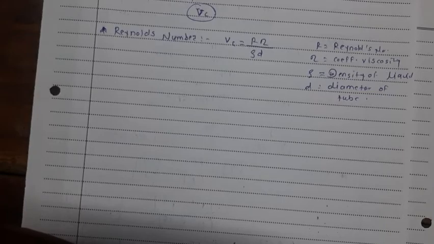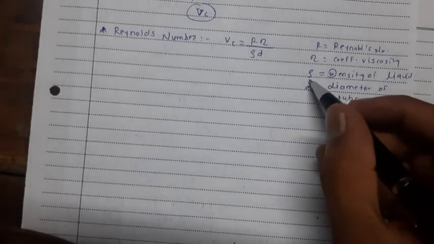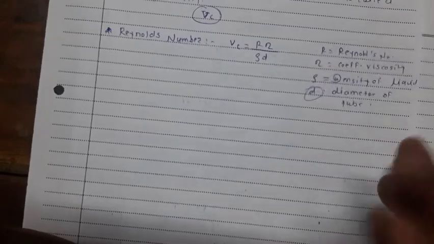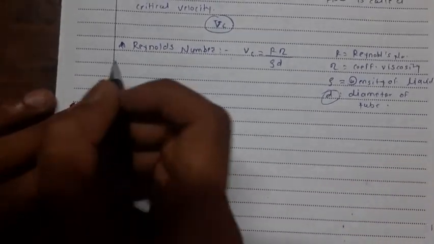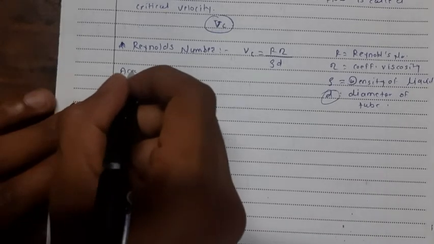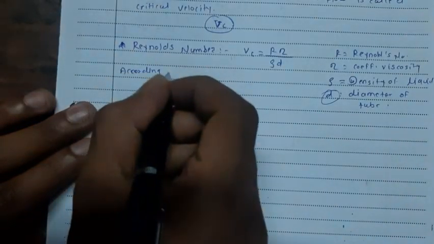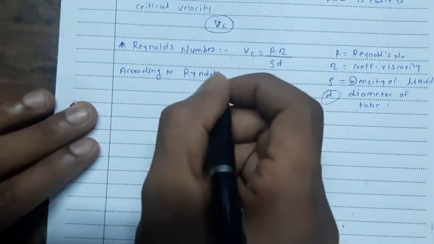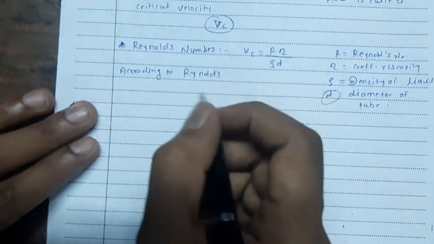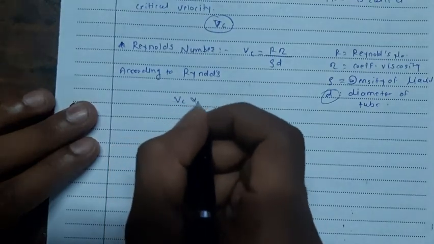According to Reynolds, Vc is directly proportional to eta, rho and d.